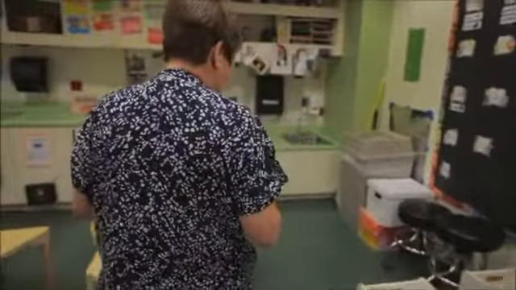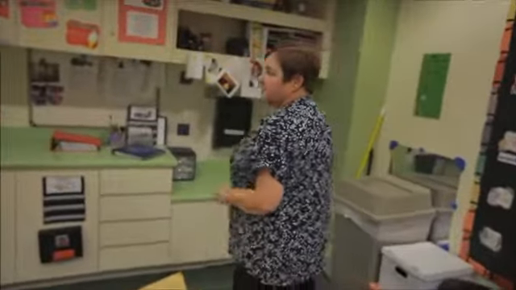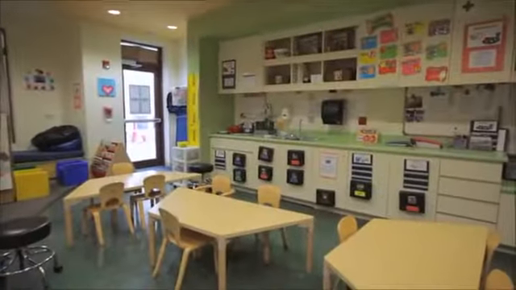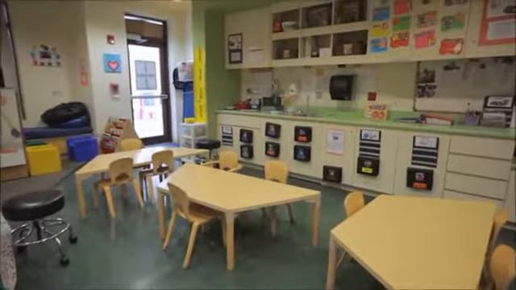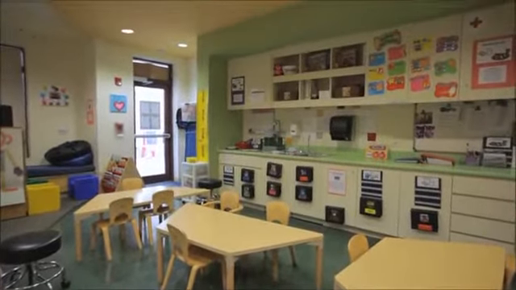As we continue walking, we see that this area of the classroom is set up to hold all 9 of the children. The first thing that happens in this area in the morning is what we call table tasks.